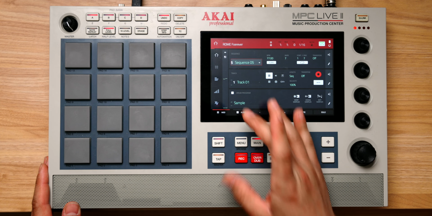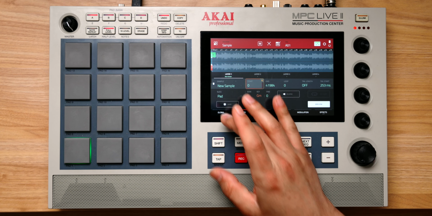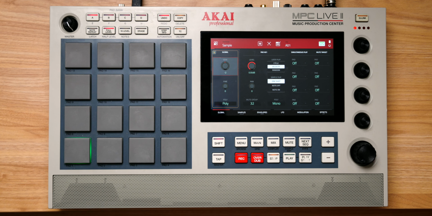Another thing is I obviously pitch this down minus 2 semitones when I go into my program editor. The reason why I do this is because I like to give it a darker feel and I like to change it up a little bit so it's not exactly the same way I sampled it into my MPC.